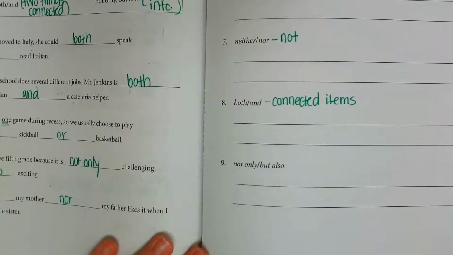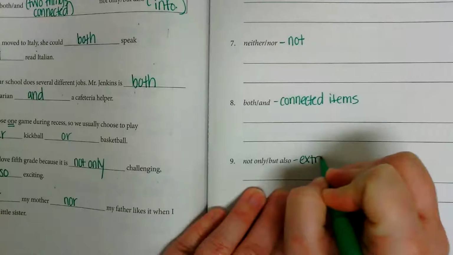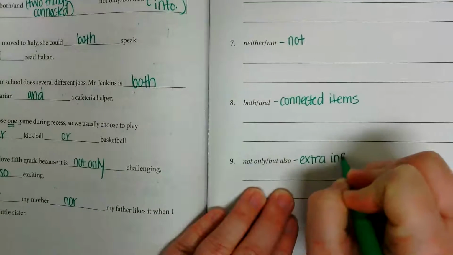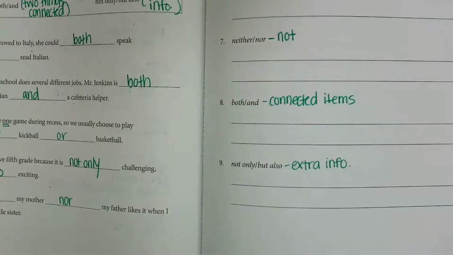And then for the last one, not only but also, this is where you're going to give me an extra piece of information. So you might say something like, not only do I love to go biking, but I also love to go hiking. So you're telling me one thing you love, and then you're giving me an extra piece of information about something else that you also love.